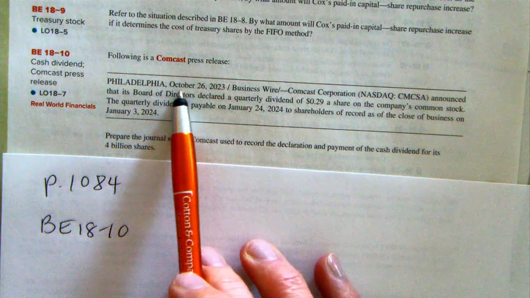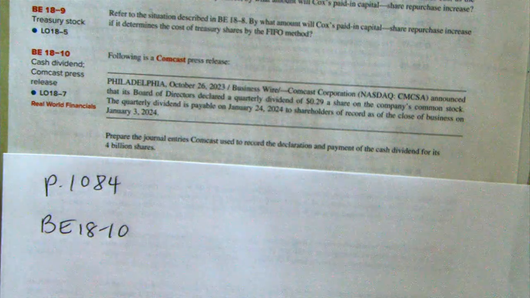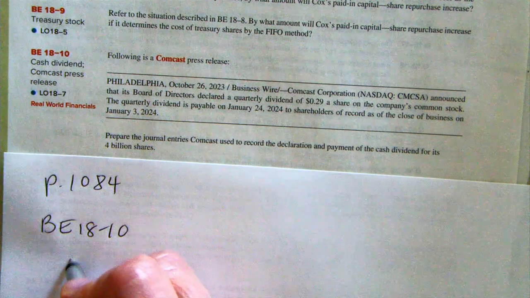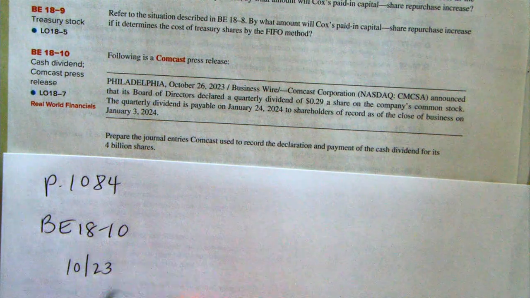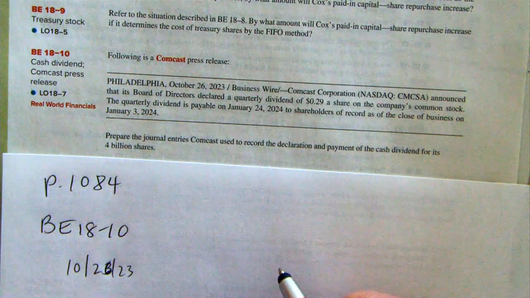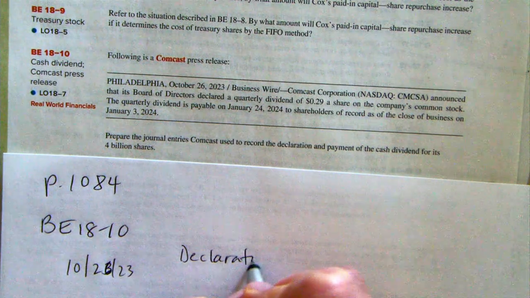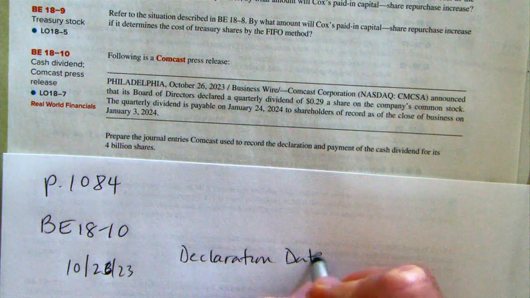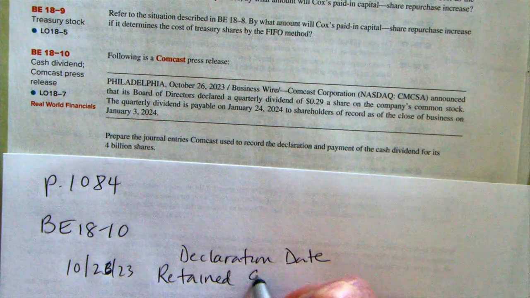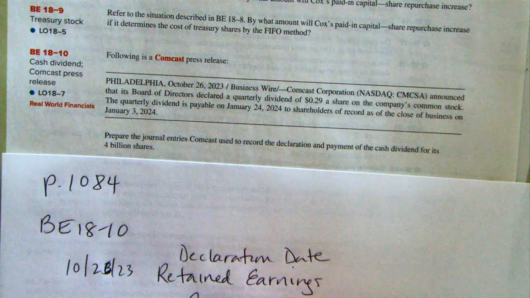So, on the date of declaration, right? And it says that October 26th was the announcement. I'm not exactly sure when the date of declaration was. It's probably a day before that, but we'll just pretend like it's October 26th of 23. And this would be the declaration date. So the declaration date, just to make sure you're clear here, this is where we debit retained earnings and we credit cash dividends payable. That's what this is.